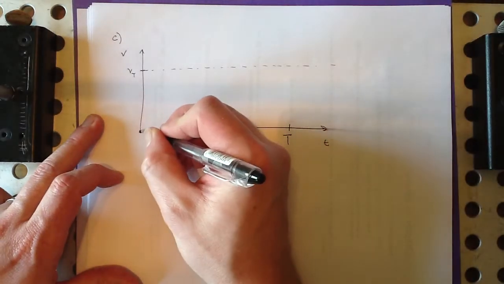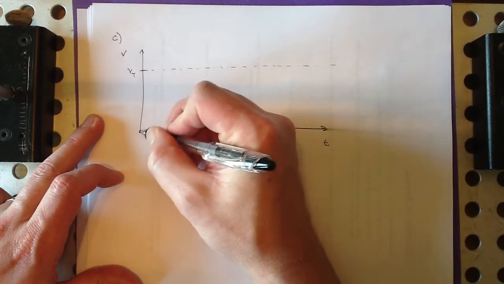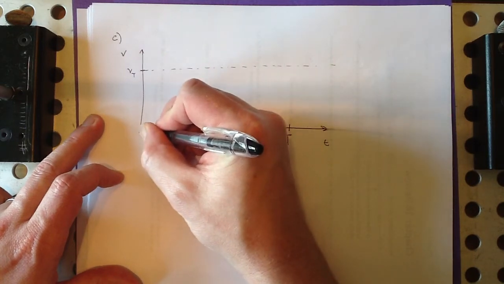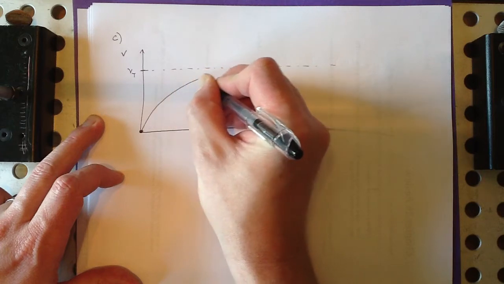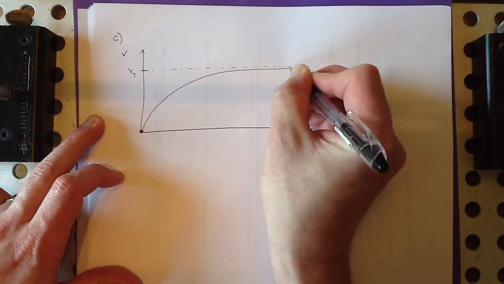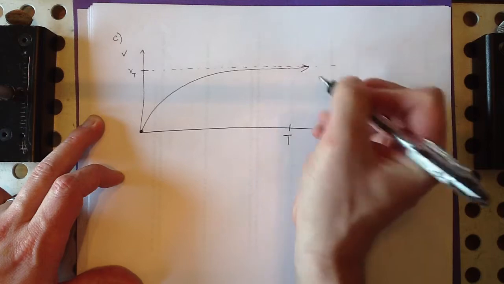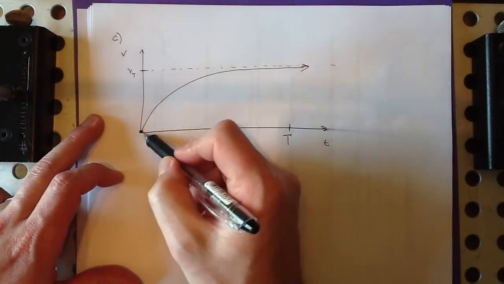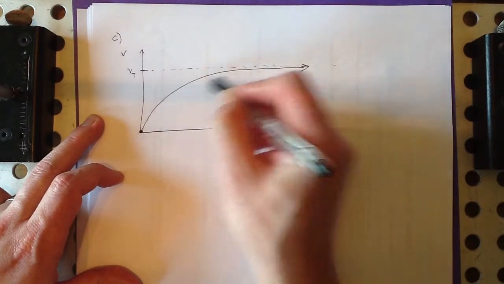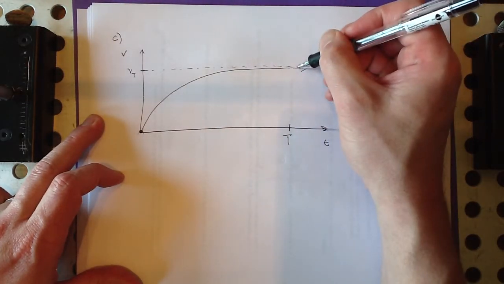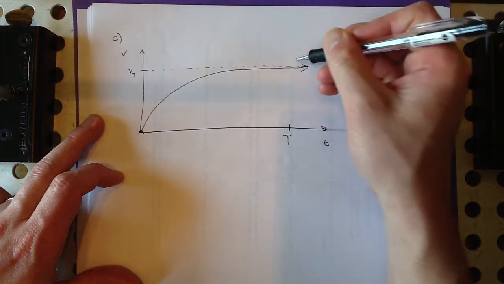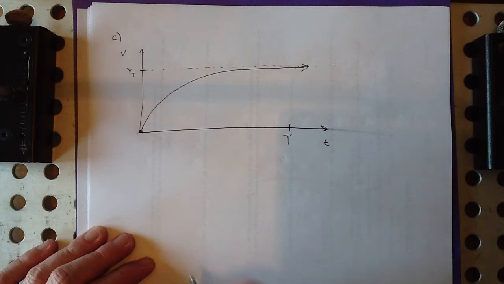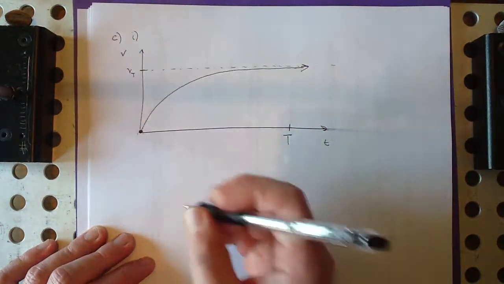So we know that as you drop them, they would initially have an acceleration and slope of 9.8, and then very quickly, as the drag force kicks in, we get a graph that looks like that. What they'd be looking for is that the graph is concave down, that it's very close to Vt by the time you got to time t, something like that. That's part 1 of that.